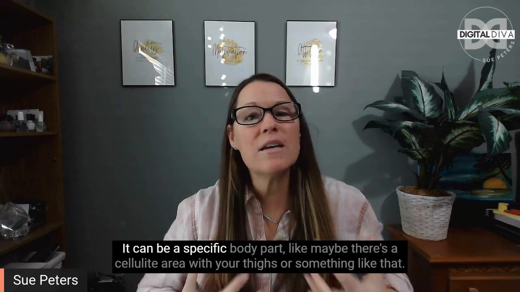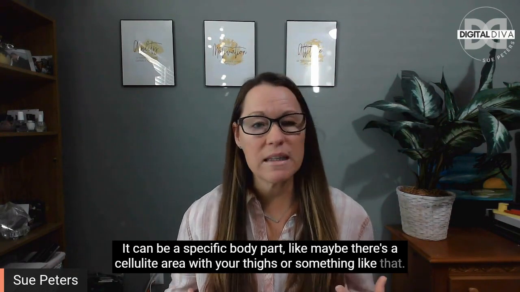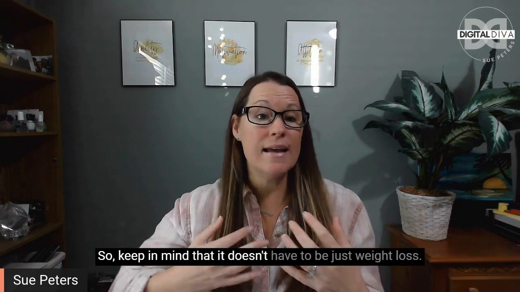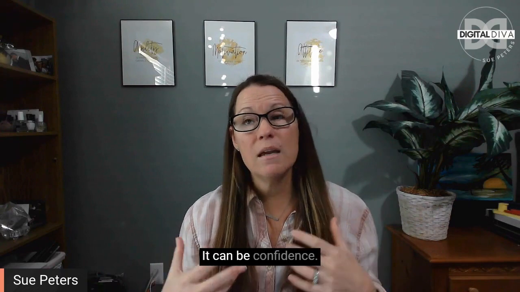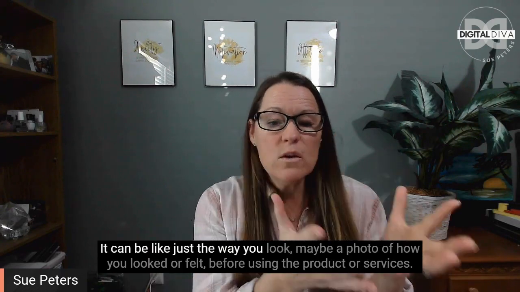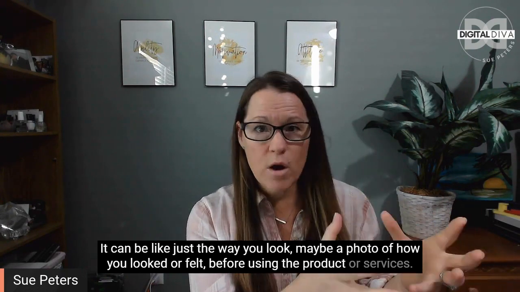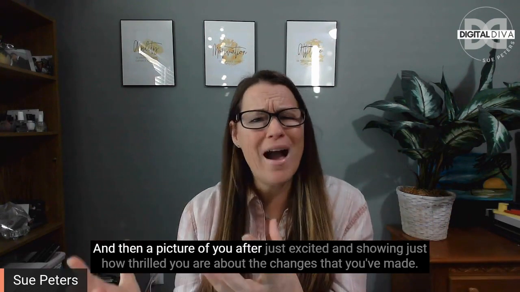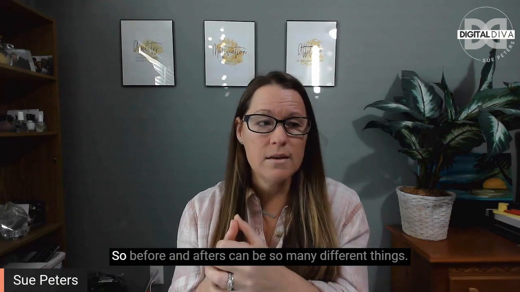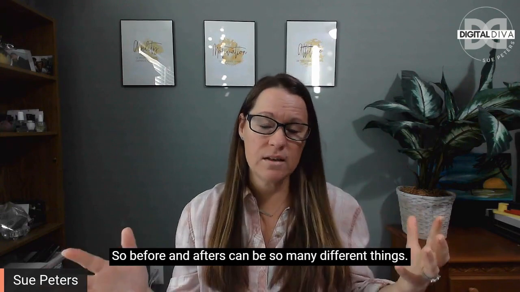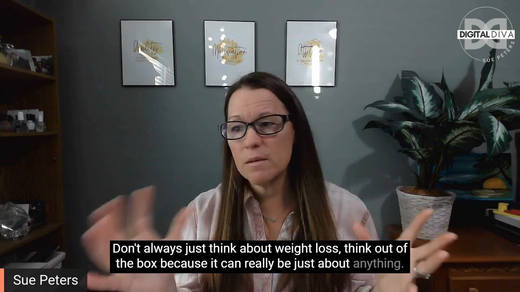It can be a specific body part, like maybe there's a cellulite area with your thighs or something like that. So keep in mind that it doesn't have to be just weight loss. It can be showing muscle definition. It can be confidence. It can be just the way you look, maybe a photo of how you looked or felt before using the product or services, and then a picture of you after, just excited and showing how thrilled you are about the changes that you've made. So before and afters can be so many different things. Don't always just think about weight loss. Think out of the box, because it can really be just about anything.